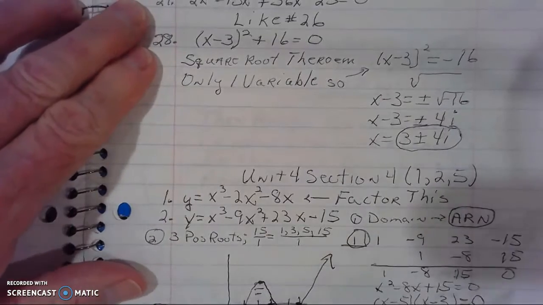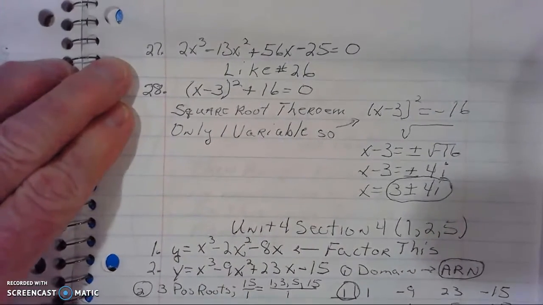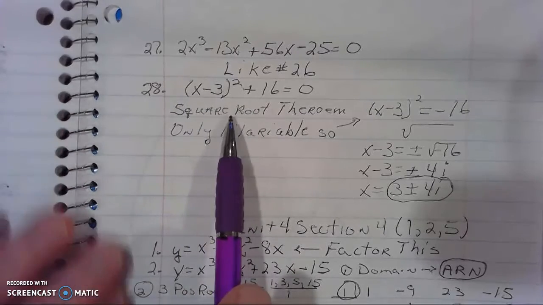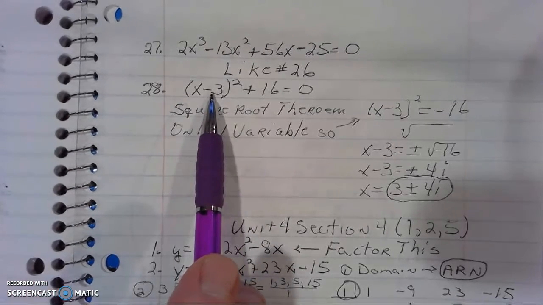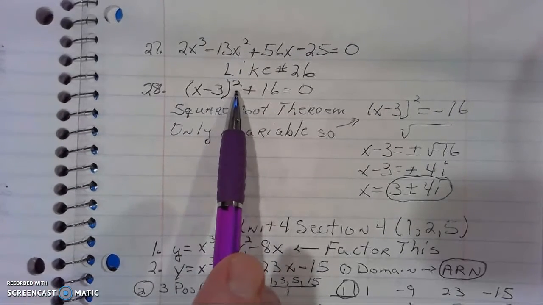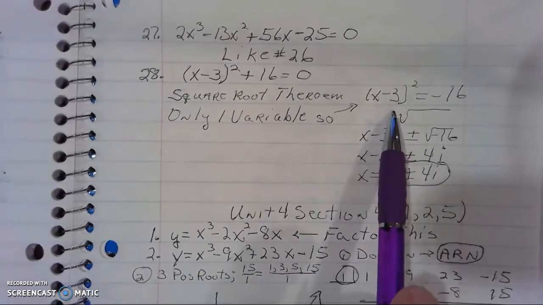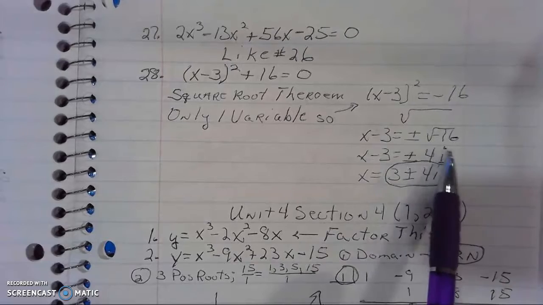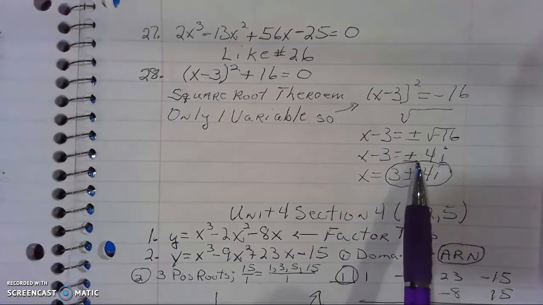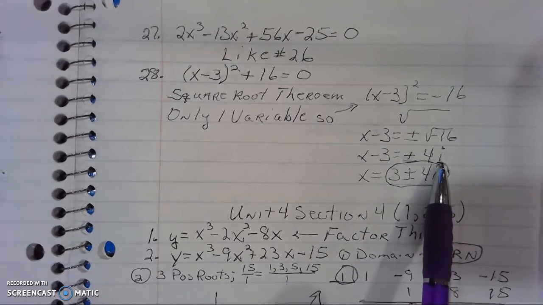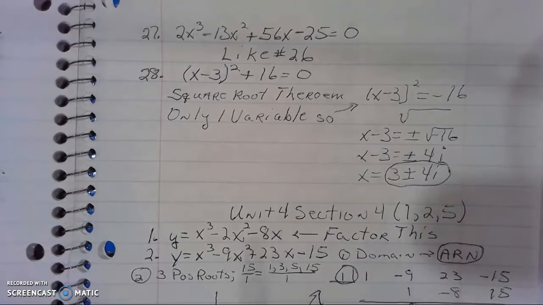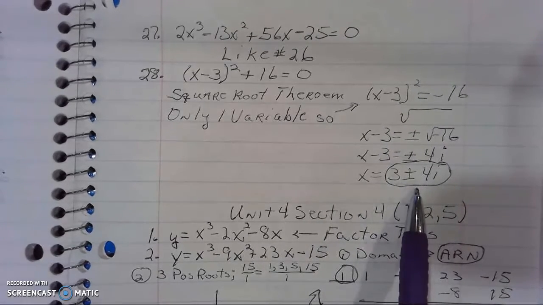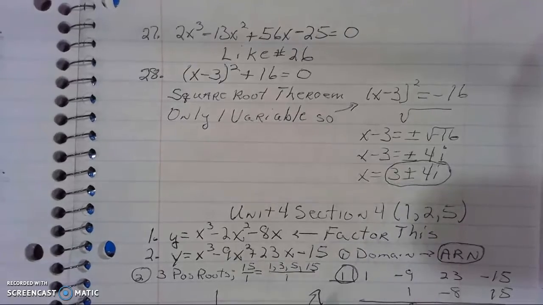27 is just like 26. 28 can be done with the square root theorem because there's only one variable in the equation and it's in something squared. So I get that by itself equal to the negative 16. I take the square root of both sides. So x minus 3 equals plus or minus 4i from that negative 16, square root of negative 16. Move the 3 to the other side. So that's the easiest way to solve 28.